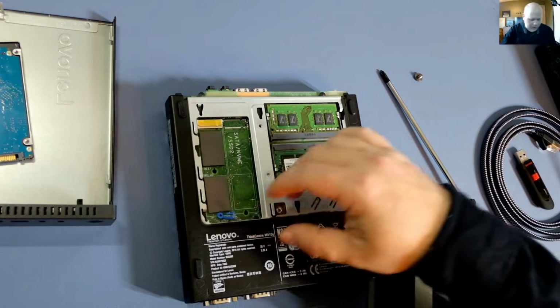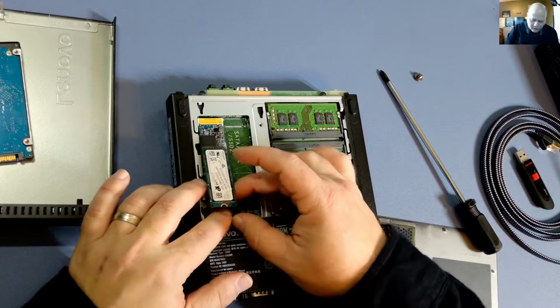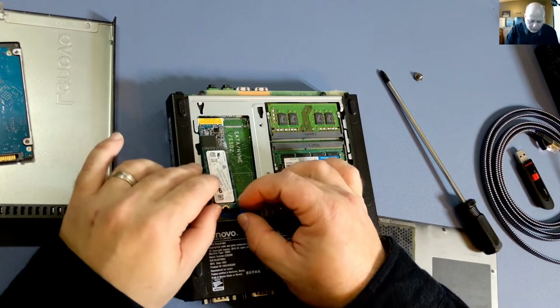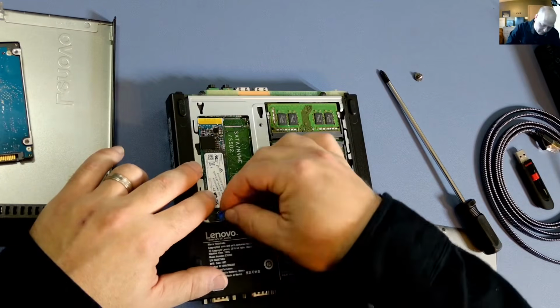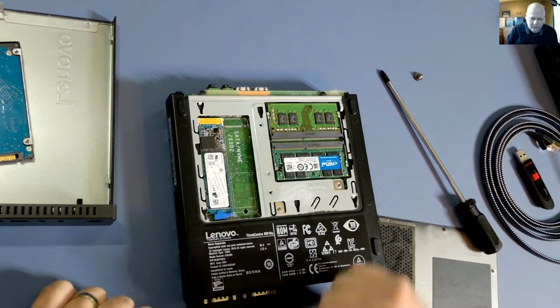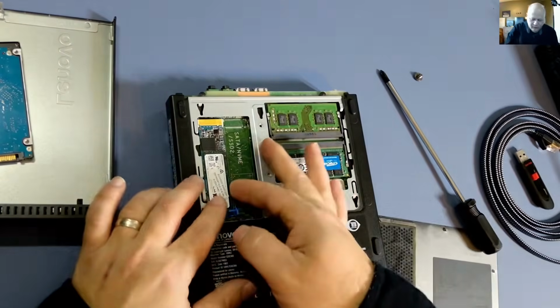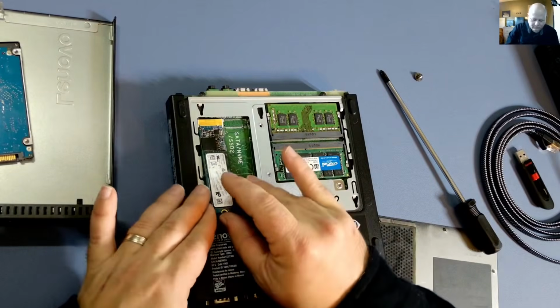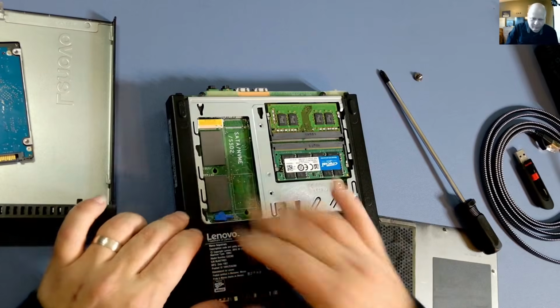Okay, so if we had our NVMe drive, if you were installing an NVMe drive or removing it, you just put it down like that, and the blue piece goes in like that. And then to take it out, we just pull it up and lift up the drive. And then put the peg down again.